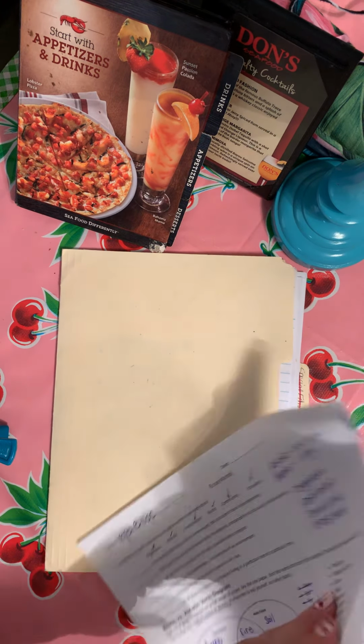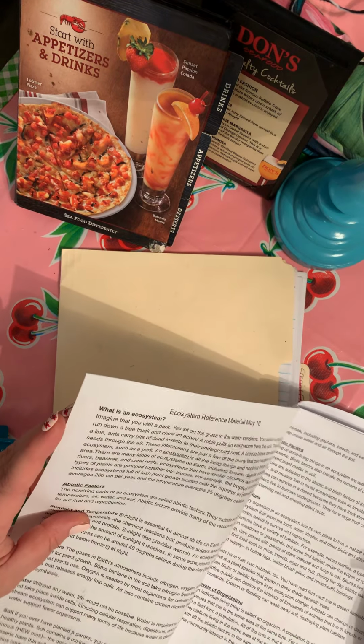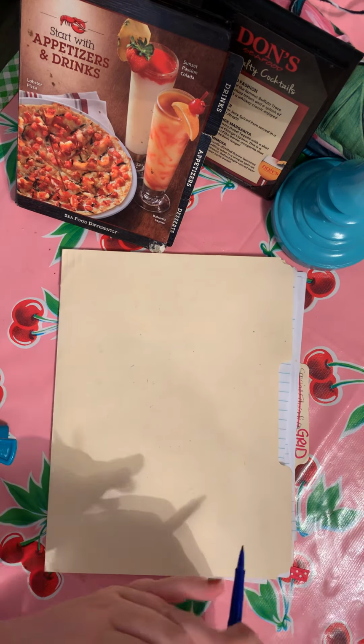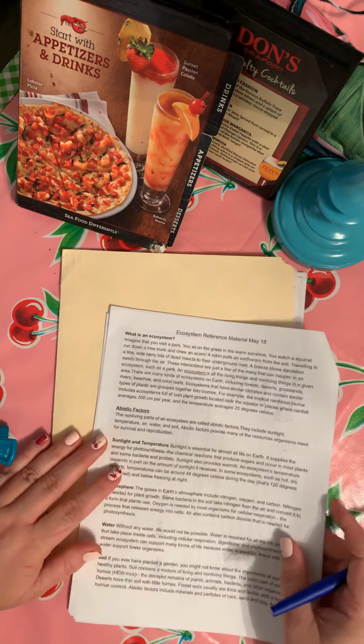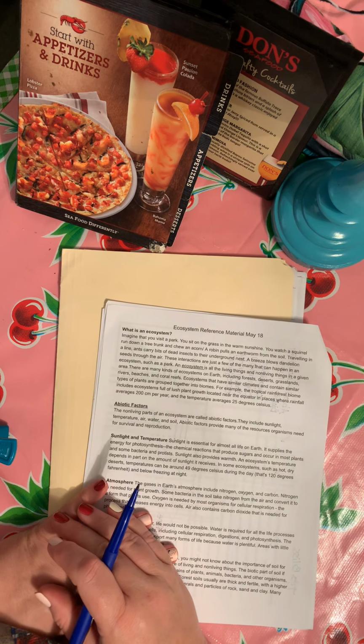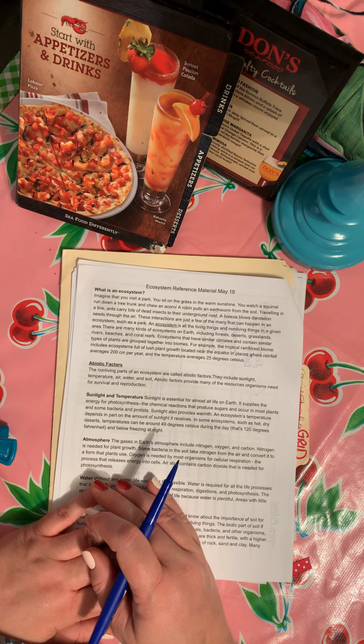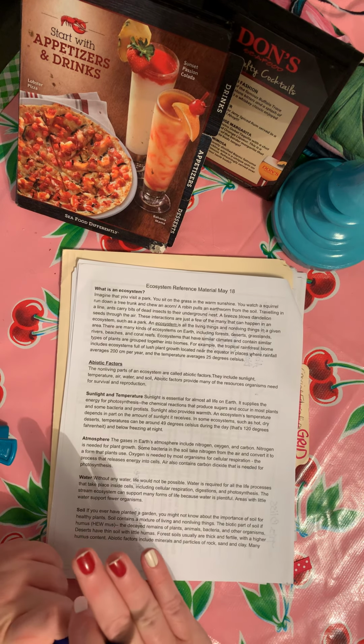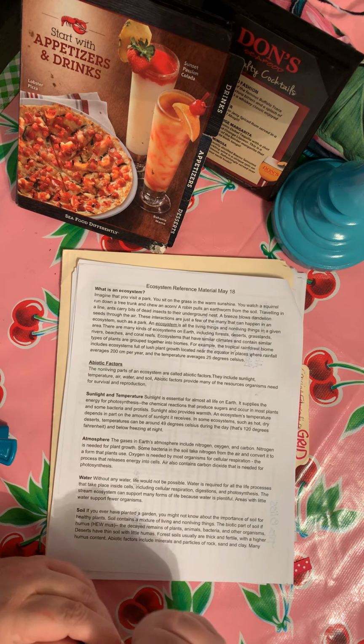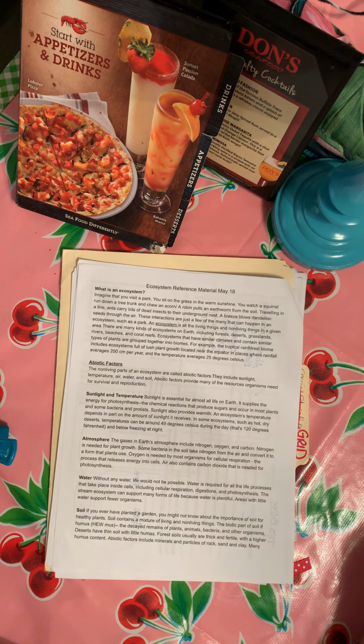Alright, so we're going to go through here, and I think this is just reviewing. I'm just going to read it to you. What is an ecosystem? Imagine you visit a park, you sit on the grass in the warm sunshine. You watch a squirrel run down a tree trunk and chew an acorn. A robin pulls an earthworm from the soil. Traveling in a line, the ants carry bits of dead insects to their underground nest. A breeze blows dandelion seeds through the air. These interactions are just a few of the many that can happen in an ecosystem such as a park.